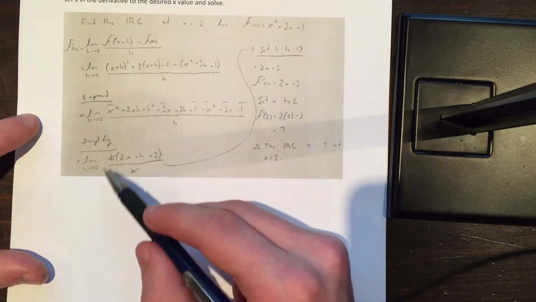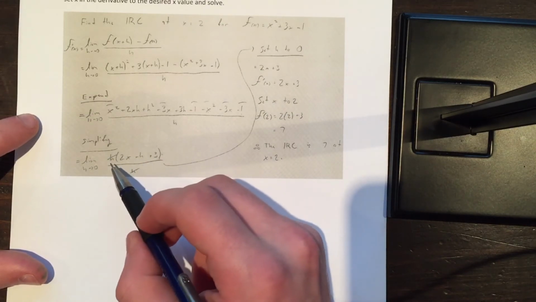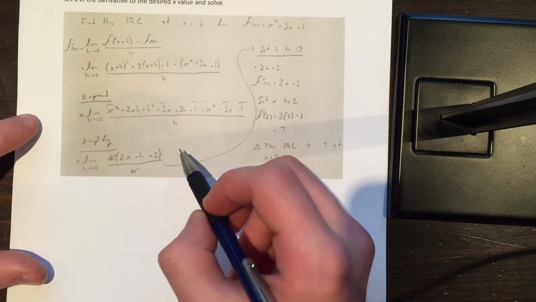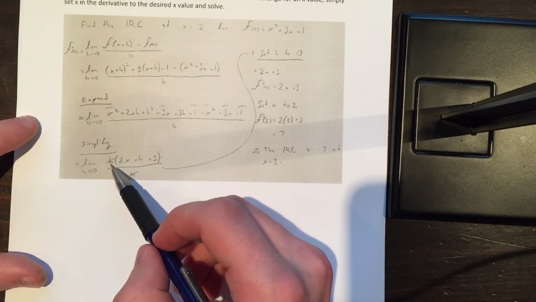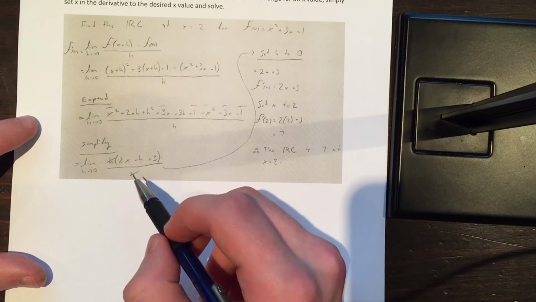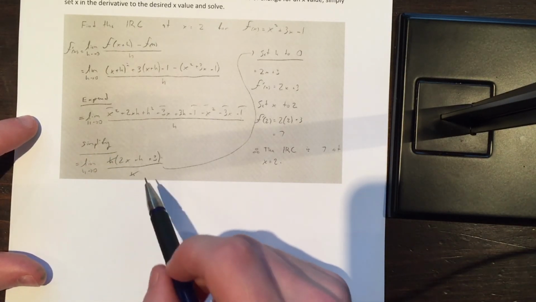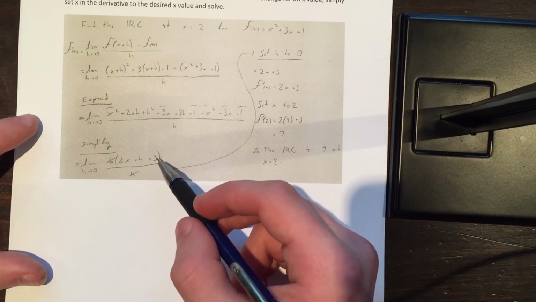Originally, we would have had 2xh plus h squared plus 3h. And now, since we have taken out an h from the equation, we can cancel the numerator and denominator, which have two h's. And that will leave us with 2x plus h plus 3.